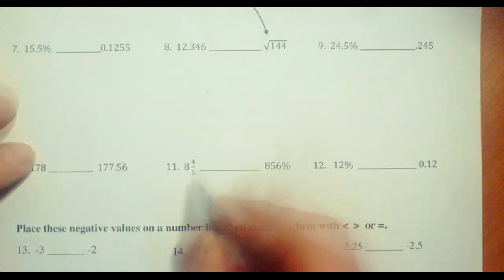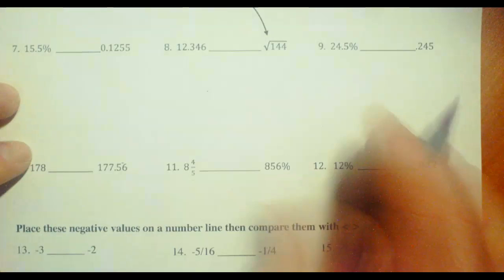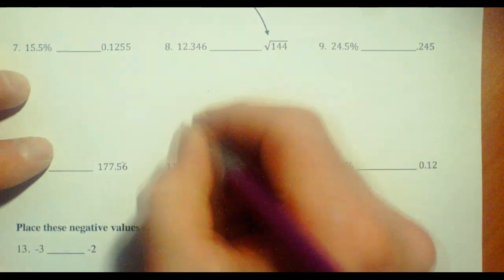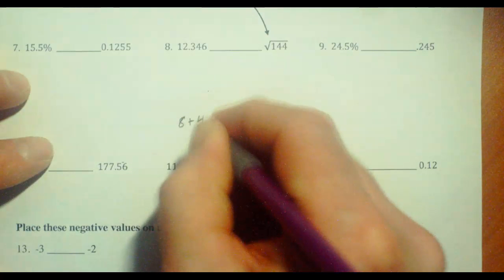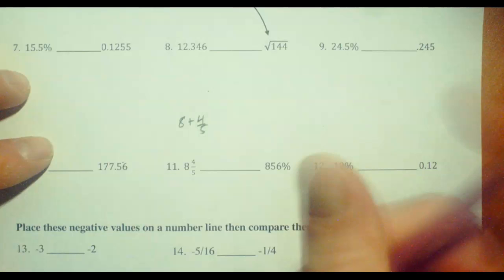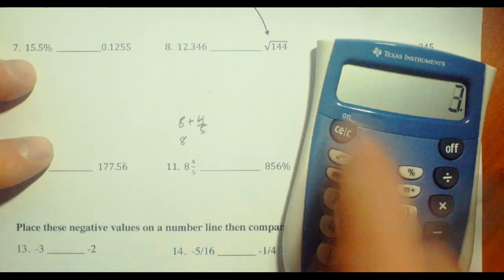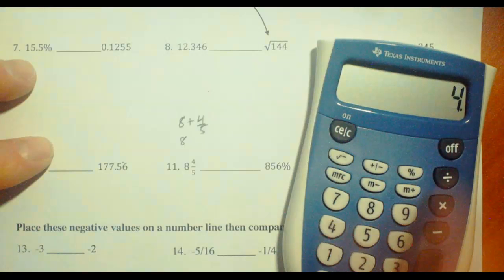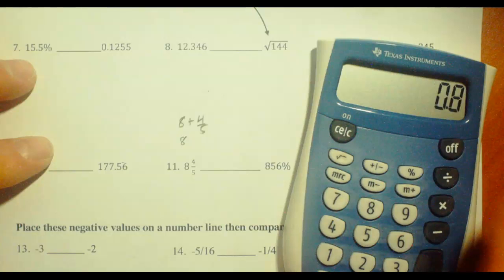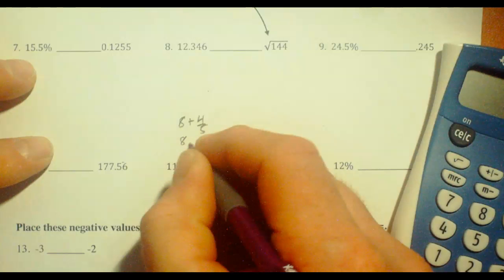How about 8 4/5? That's kind of a difficult one. Well, 8 4/5 is like 8 plus 4/5. And that's just the same as 8, and then we're going to do 4 divided by 5. 4 divided by 5 equals 0.8. So we're just going to add that on. So this is like 8.8.